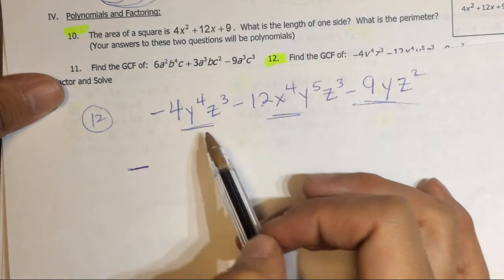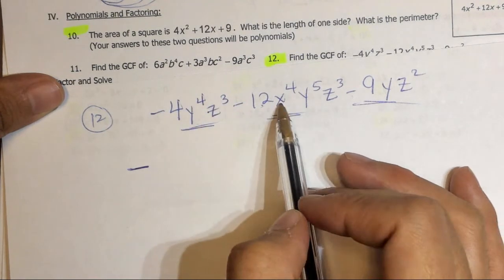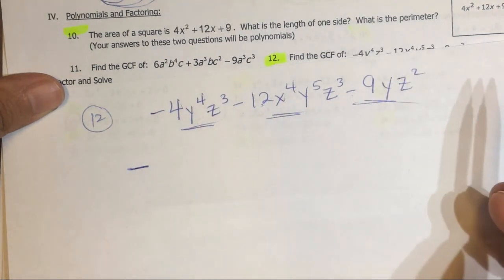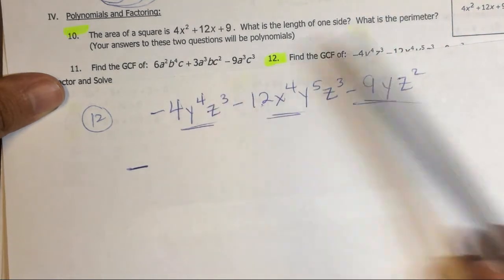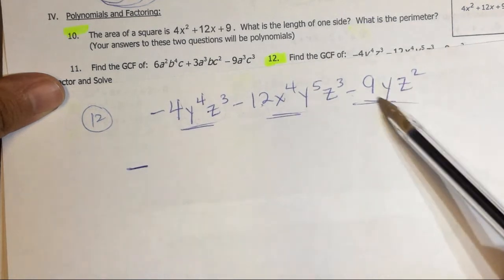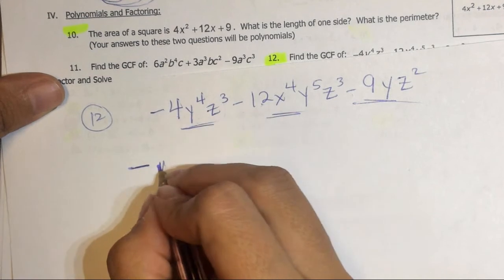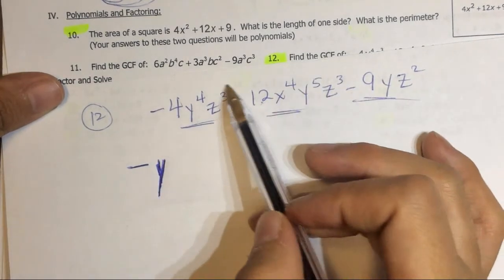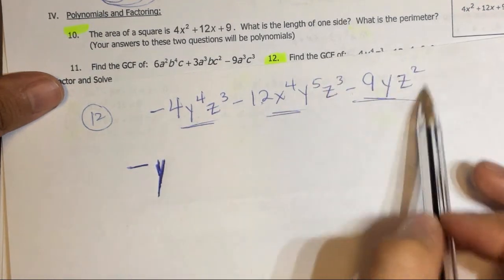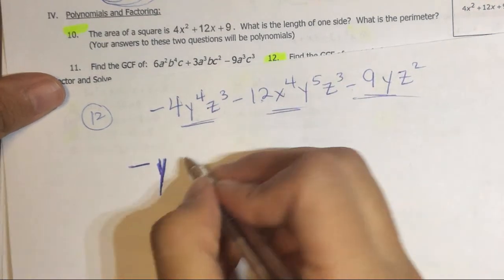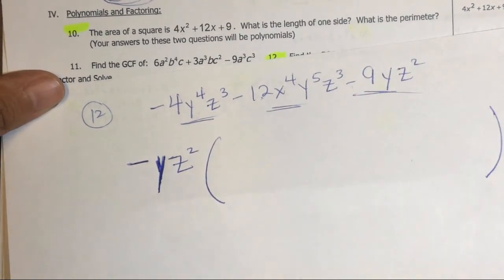So I'm going to move on to the x. Do they all have an x in common? This guy doesn't, this guy does, this guy doesn't. So I can't factor an x out. Do they all have y's in common? This guy has y to the 4th, this guy has y to the 5th, and this guy has y. So I'm going to factor out a y because they just have a y in common. Alright, now look at the z. I have z to the 3rd, z to the 3rd, z squared. What do they have in common? The z squared. So now I'm going to write my big factor bubble.